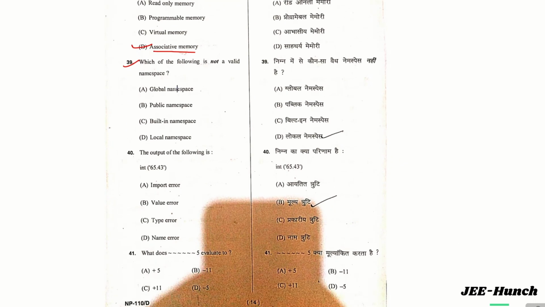39. Which of the following is not a valid namespace? So which is not a valid namespace? So built-in namespace is not a valid namespace.